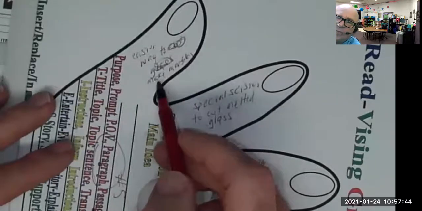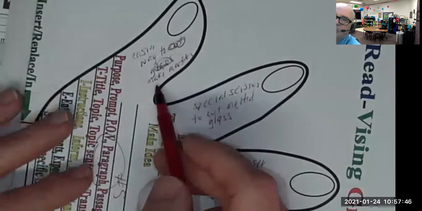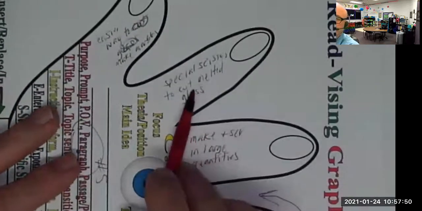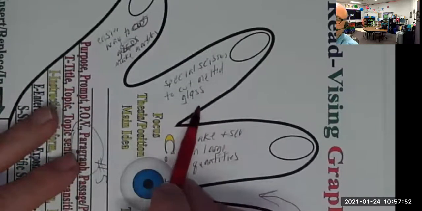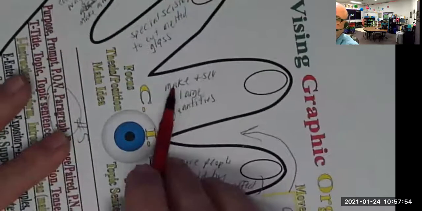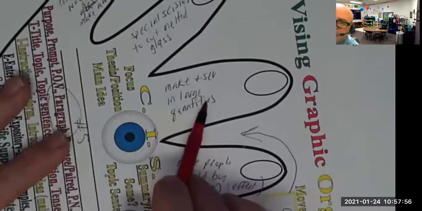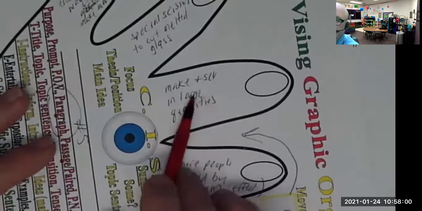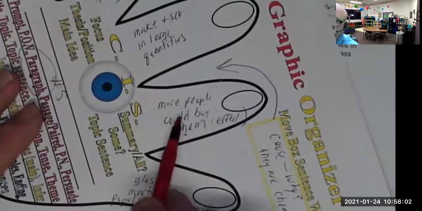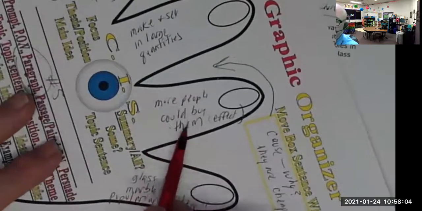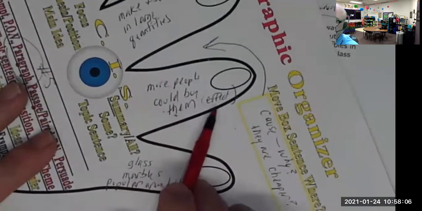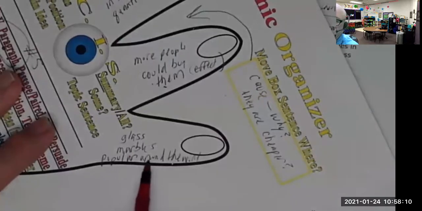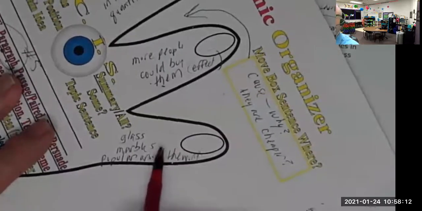There was an easy way to make more marbles in the first sentence of paragraph 5. There were some special scissors to cut melted glass. It makes, and they can make them and sell them in large quantities. More people could buy them. That's an effect. We'll talk about that in a second. And glass marbles became popular around the world.